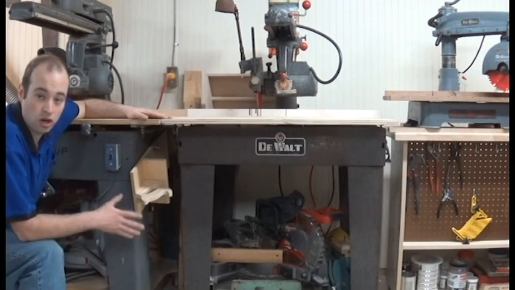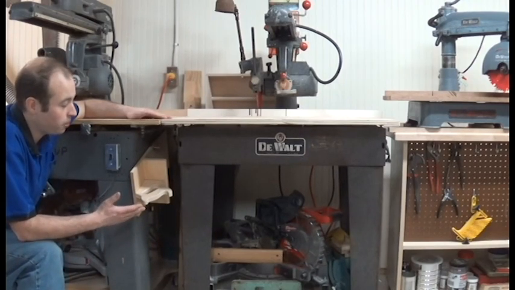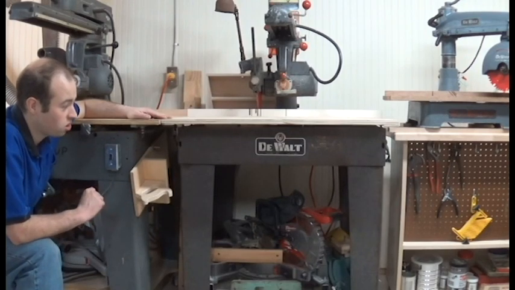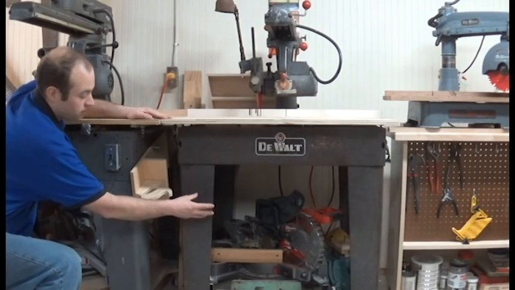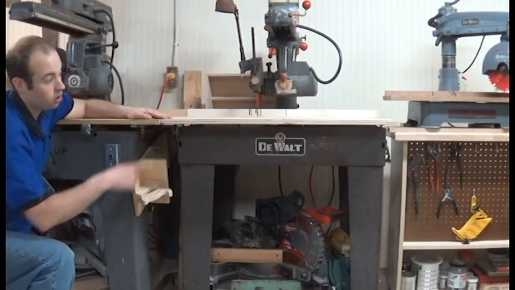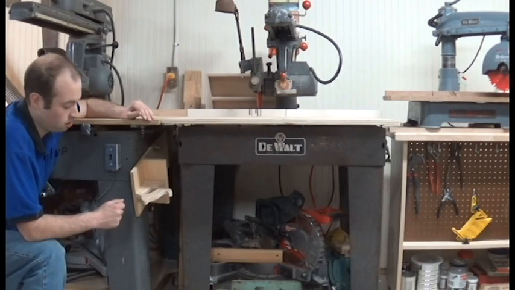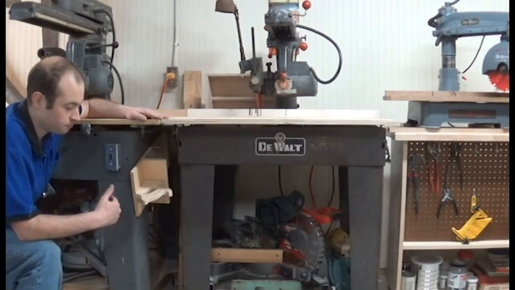Since we're working our way down to ground level, let's take a look at the two typical ways you're going to acquire a saw. They're either going to have a set of factory metal legs under them, or they're not going to have any legs and you're going to have to build some sort of little cabinet for it to sit on.